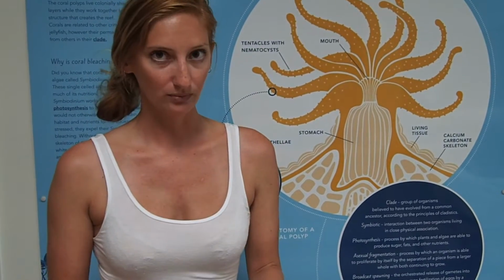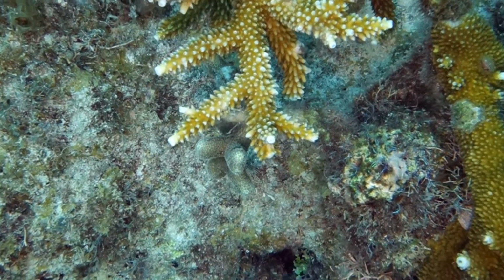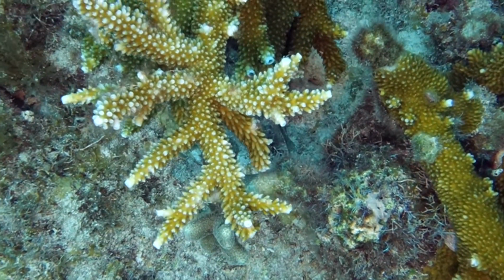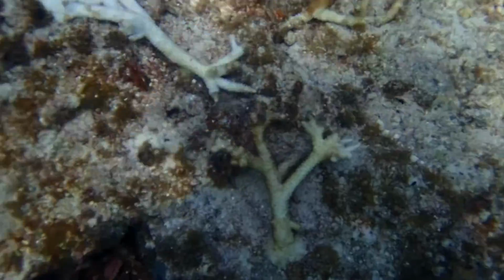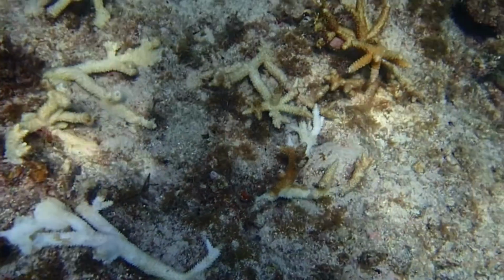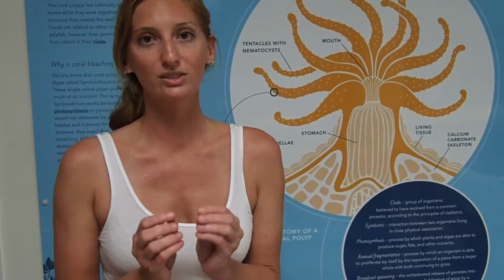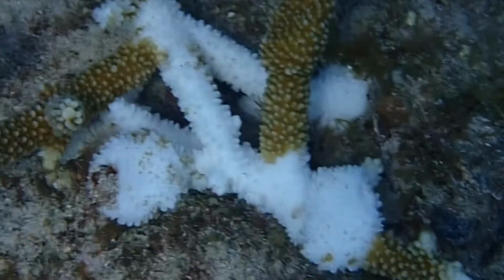In times of stress, this relationship breaks down. Now, there's a lot of argument as to whether the coral kicks the algae out, or whether they leave of their own accord. But whatever the case, the coral loses the orange, yellow, brown, gold kind of pigmentation that the symbionts give to the coral. And when that happens, all you see is the white skeleton of the coral below. And that's called bleaching. By no means is the coral dying or dead when it's bleached like that. It's just in a state of extreme stress.